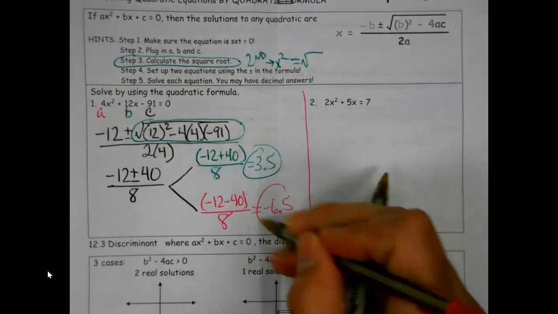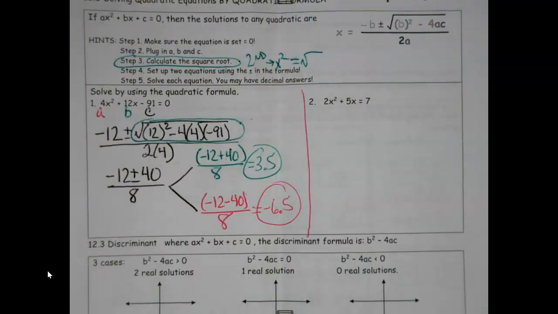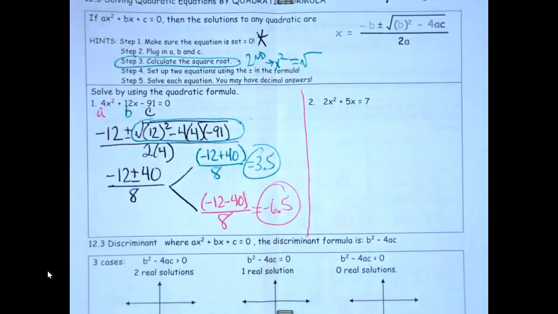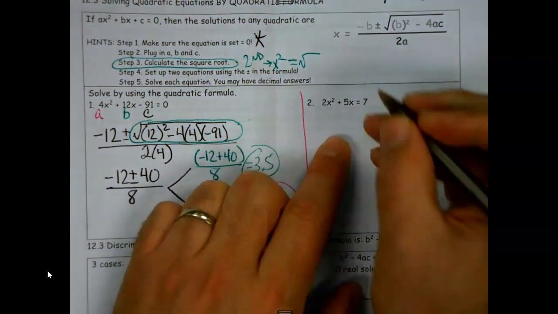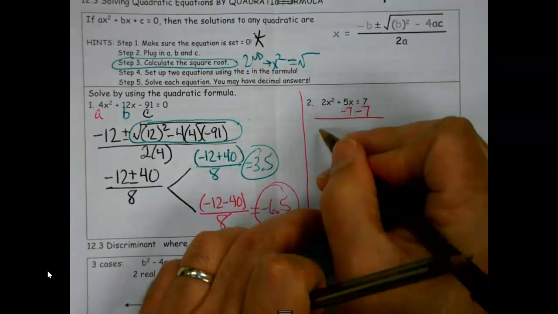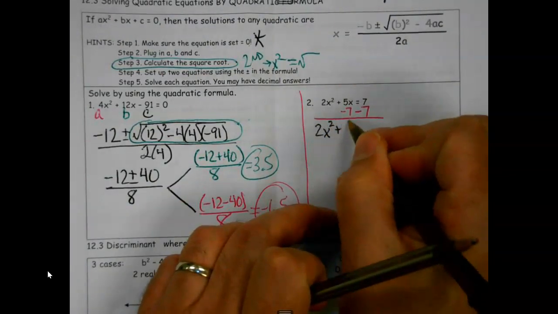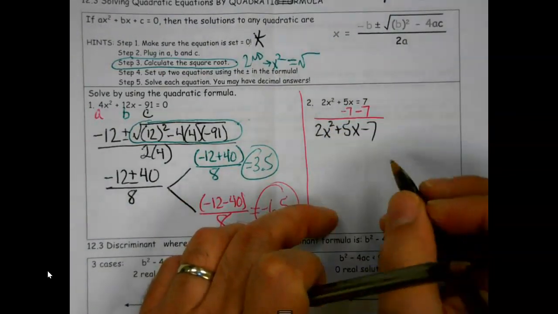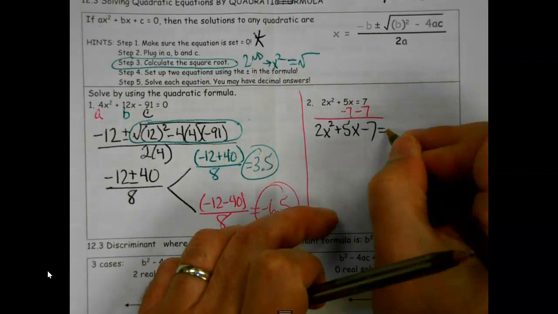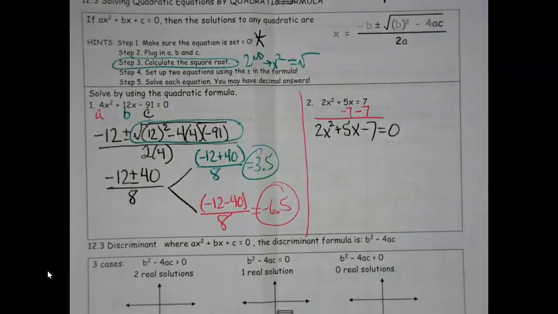I mean, this is literally, you know, plug and chug. Unless, one exception, just one. Make sure the equation is equal to 0. If it's not, fix it so it is 2x squared plus 5x minus 7, not negative 2x. These do not both have x. This has x. This is just a number. We just tuck that number at the end. And other than that, we're back doing the exact same thing.